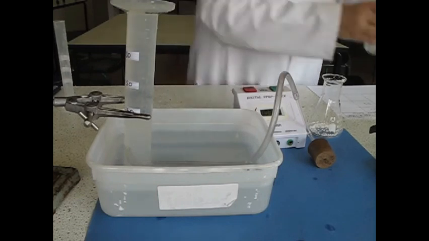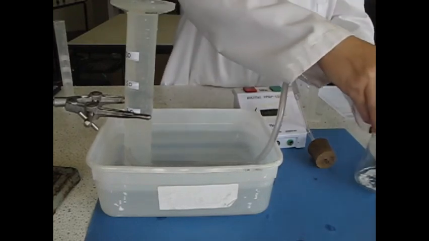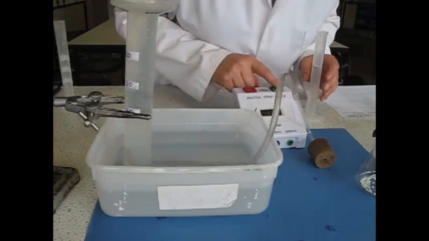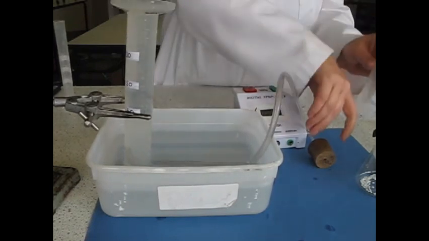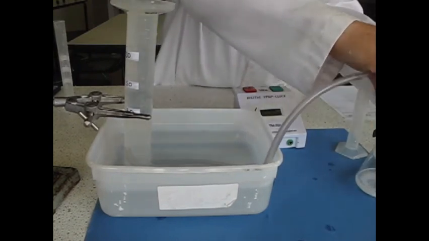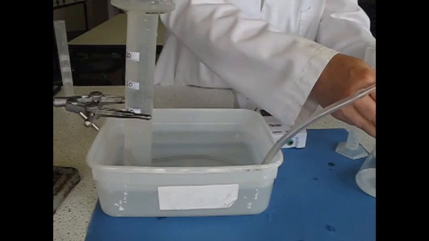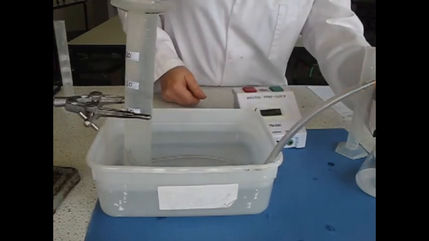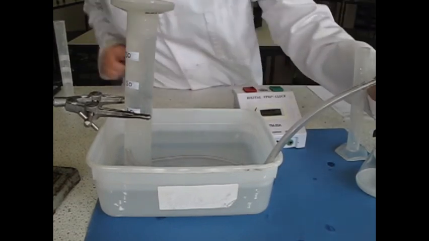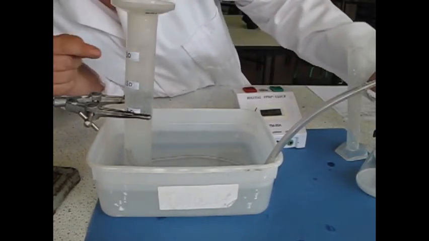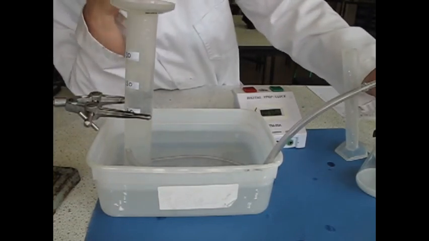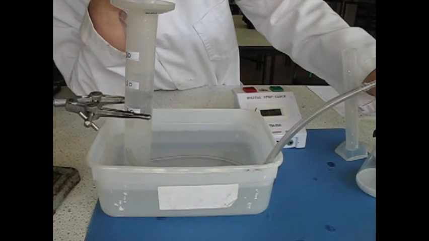Go. Here are our small marble chips. And reset the clock. And we're ready. Here we go. Now you can see this one's reacting much faster, producing a lot more gas. So, looking at the speed of it, I think I will probably go for 50 centimetres cubed of gas, because we're getting it quite quickly.